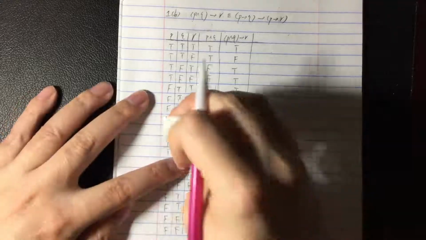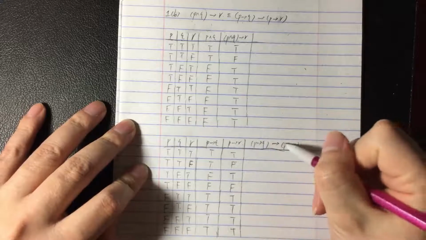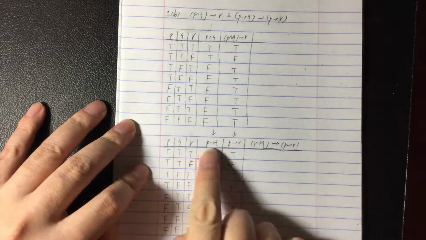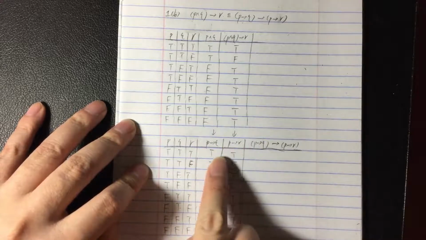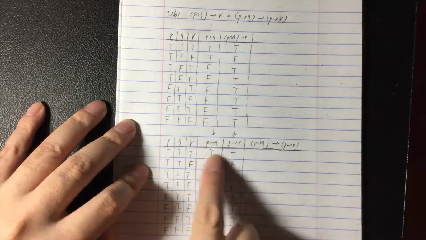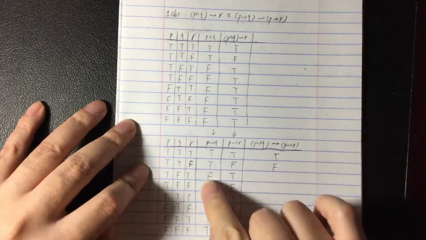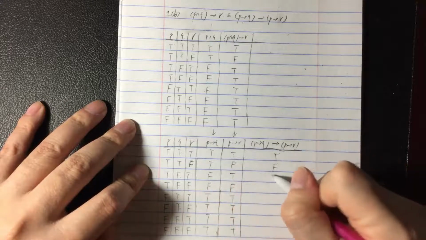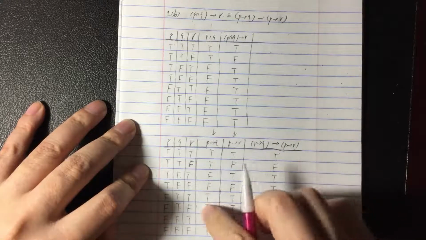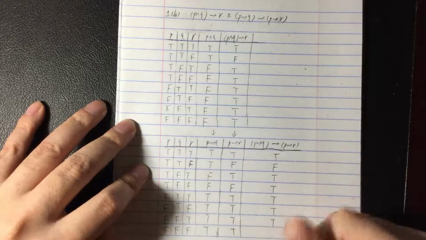Next, we compute the last column. In the last column, we have P implies Q implies P implies R. Look at these 2 columns. Read it from left to right. This statement comes first, left to right. True implies true is true. True implies false is false. False implies true is true. False implies false is true. True implies true is true, and so on for the remaining rows.